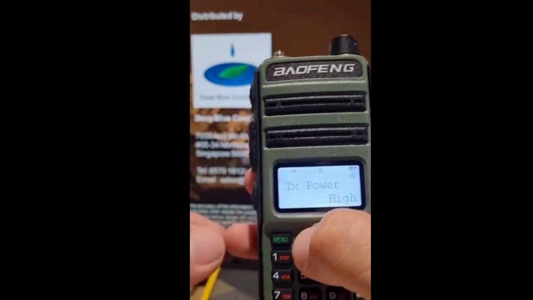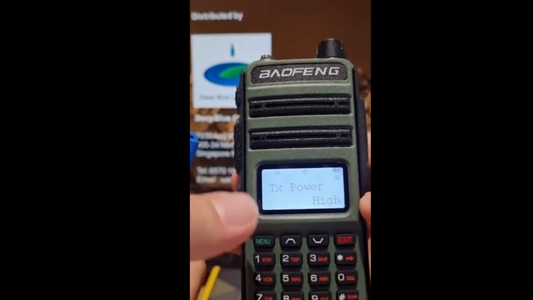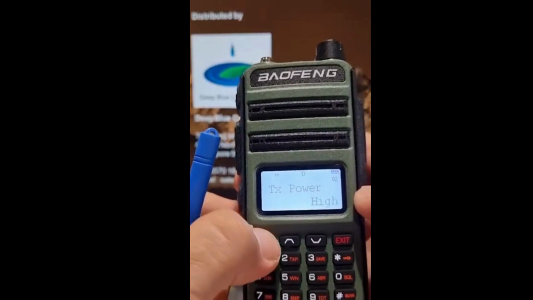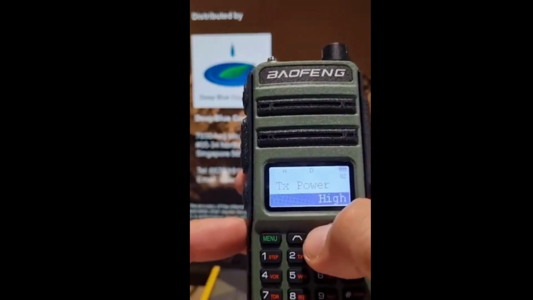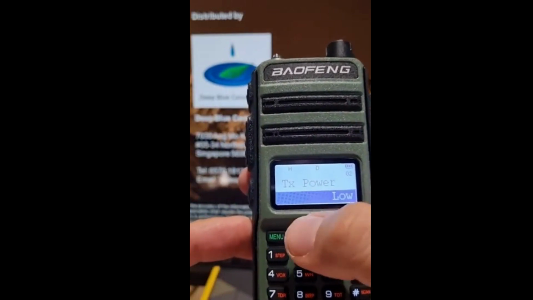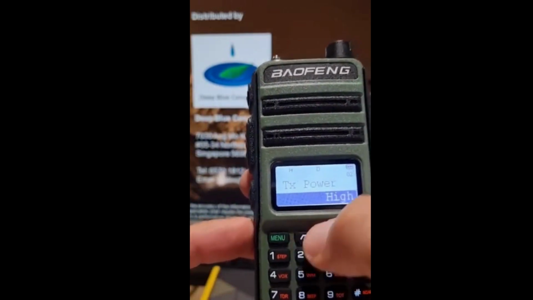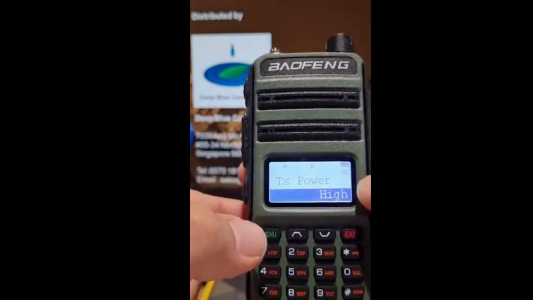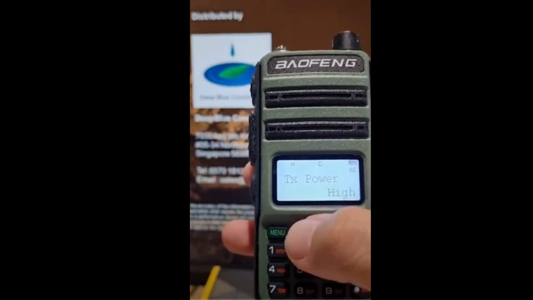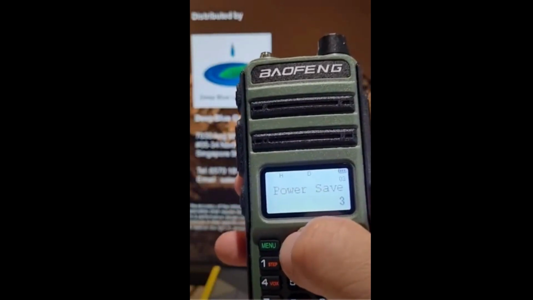This is to control your transmission power. It's on high power now. If I want to switch it to low, I press menu. Power. I go up and down again. It will toggle between high and low. Same thing with the up button. If I'm happy with the high power setting, I'll press menu to confirm my selection. Confirm. I can then go to the next submenu.